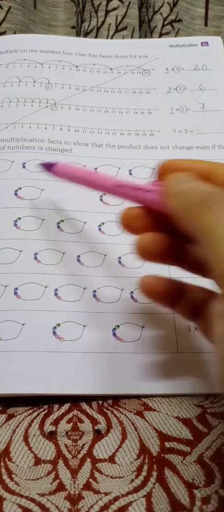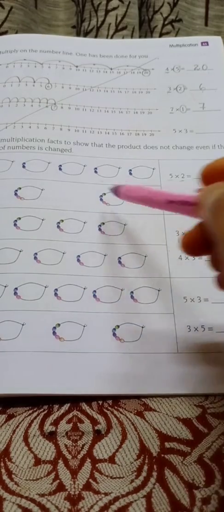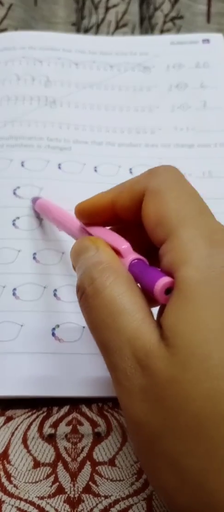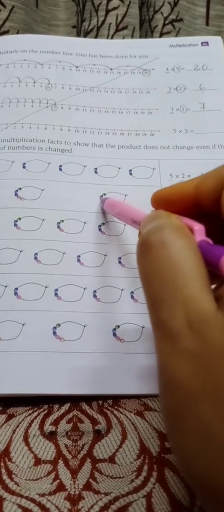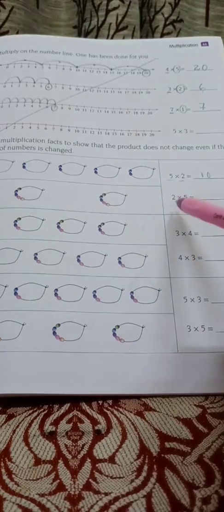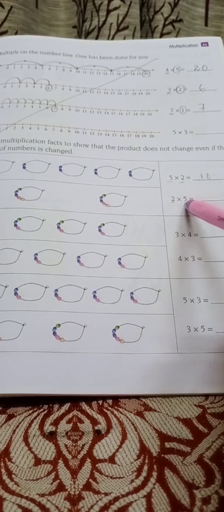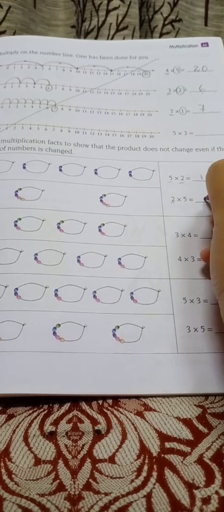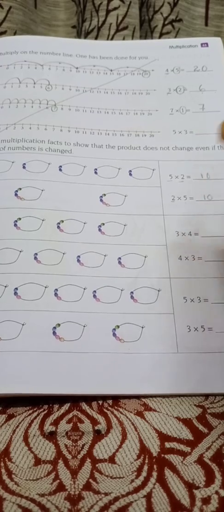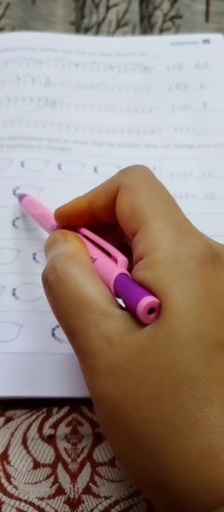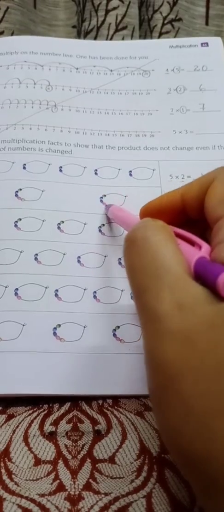Now let us look at the second row of strings. Okay, here there are 2 strings, and let's see how many beads are there in each string. 1, 2, 3, 4, 5. 1, 2, 3, 4, 5. So there are 2 strings. That means there are 2 groups of strings with 5 beads in each. So 2 5s are, children, you know your 2 times table. 2 5s are again 10. But if you count the beads, that will also come as 10. 1, 2, 3, 4, 5, 6, 7, 8, 9, 10.